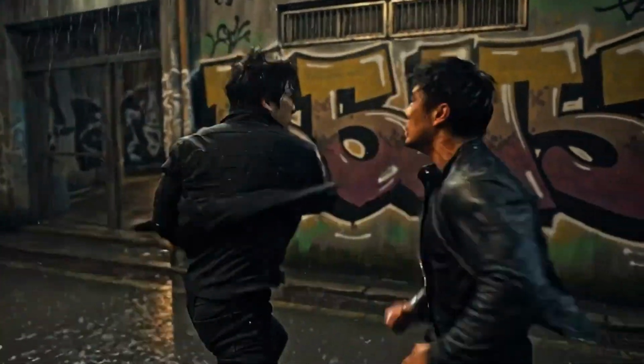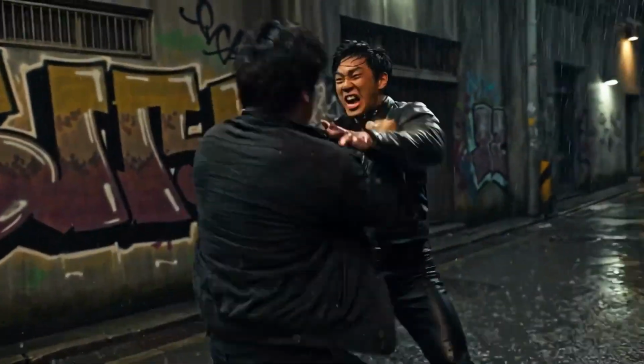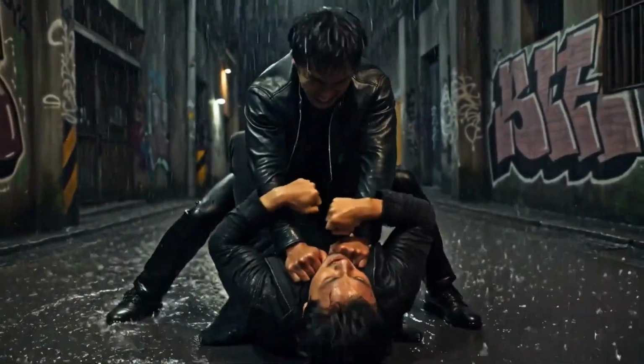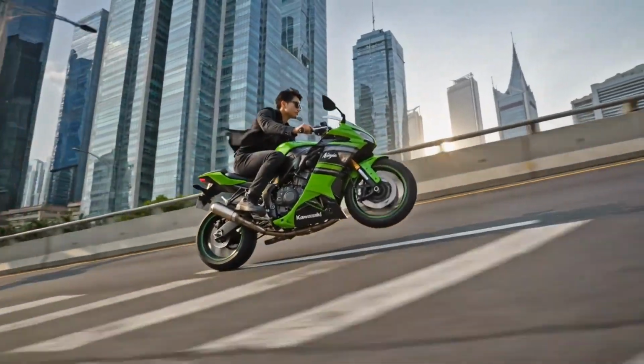What if I told you that I use Grok Imagine and also Students 2.0 on a free website to create this masterpiece? And trust me, there is no watermark.